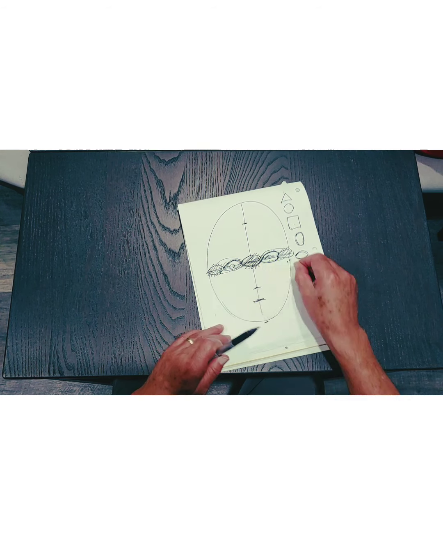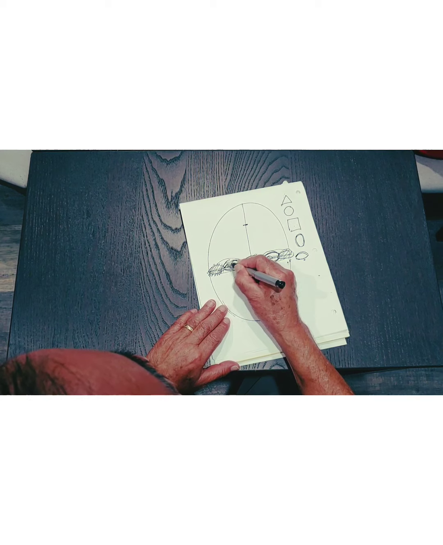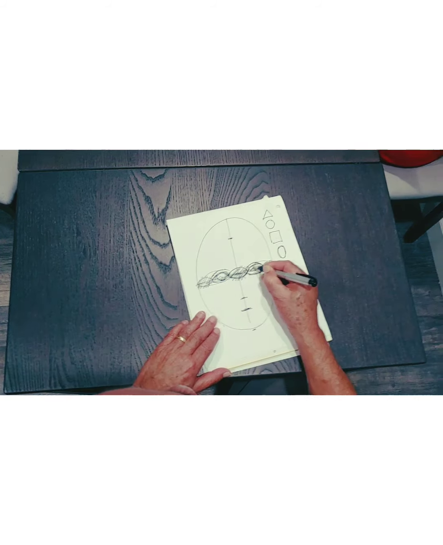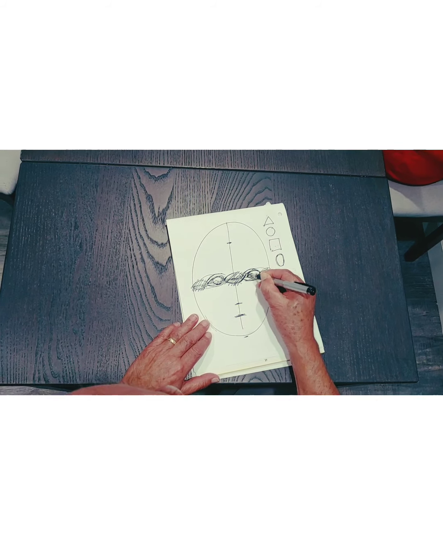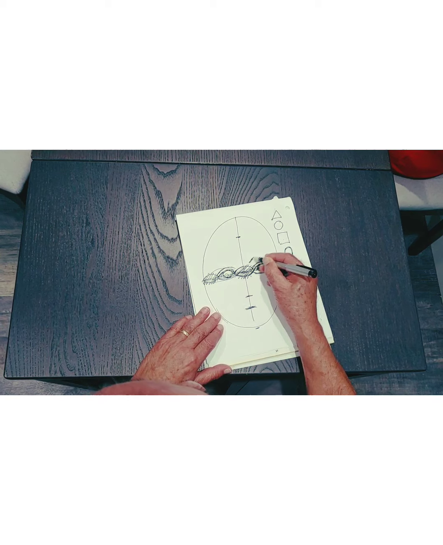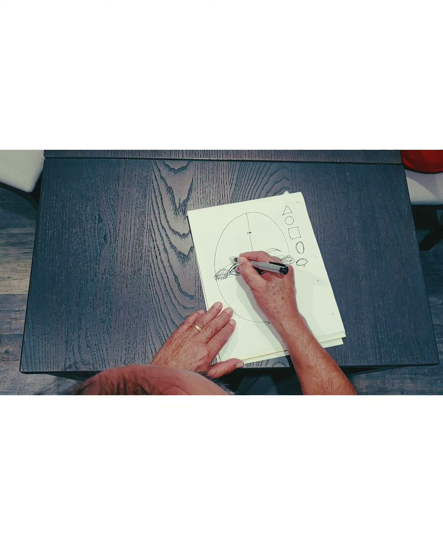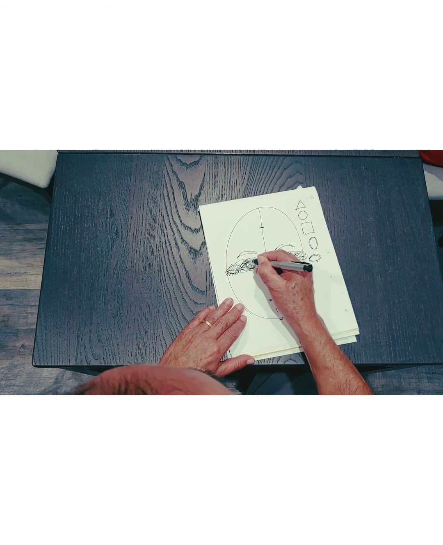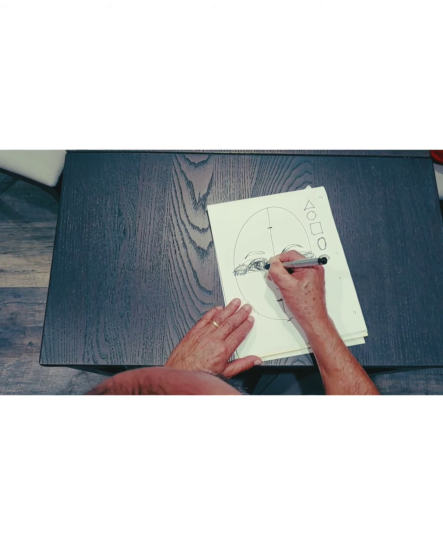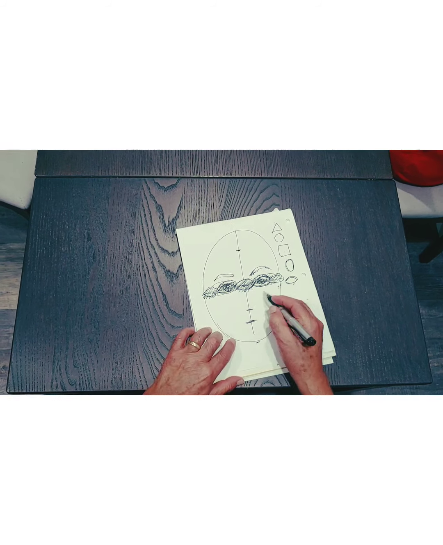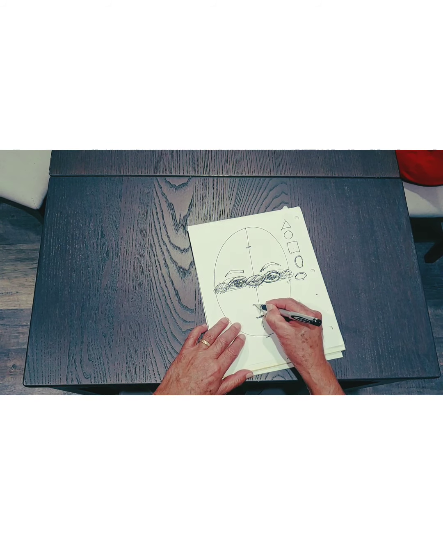I will have an eraser to erase it later. Okay, and we have eyelids, and we have the eyeballs there. We have eyelashes, the eye pupil, the iris, the eyebrow. And then we have the nose, which is there.